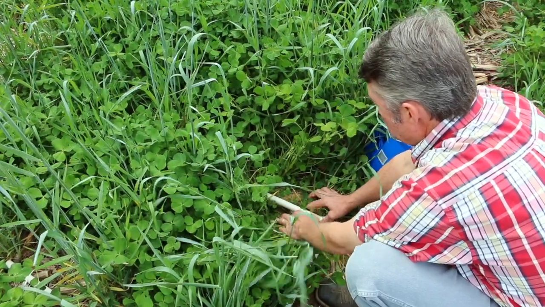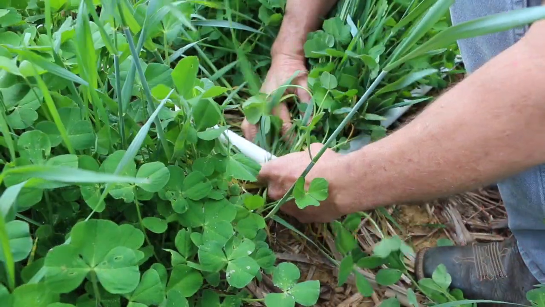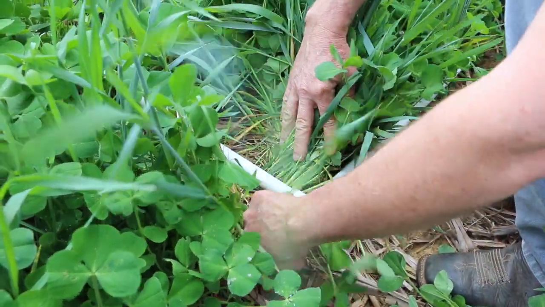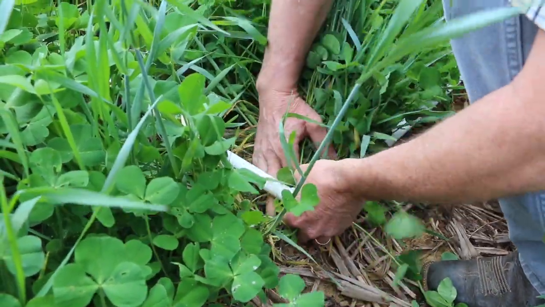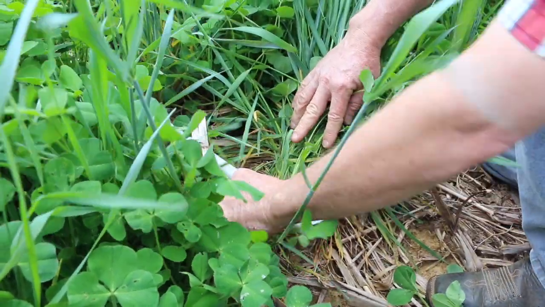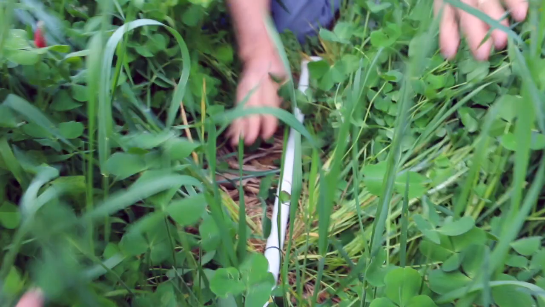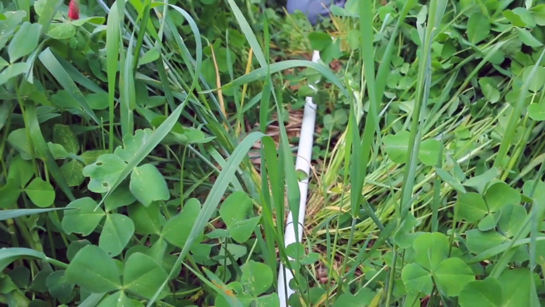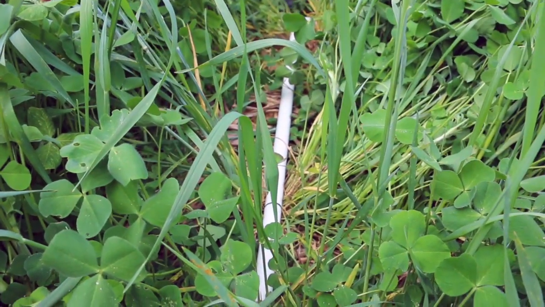Gently pull the cover crop out that is rooted outside the quadrant and pull all of the cover crop that is rooted inside the quadrant into the quadrant. You should only be sampling cover crop that is rooted inside the quadrant.